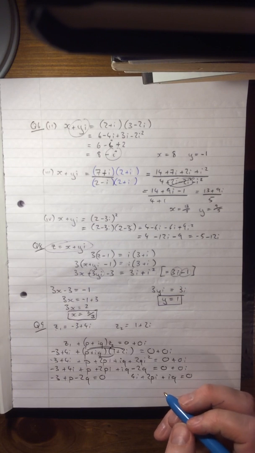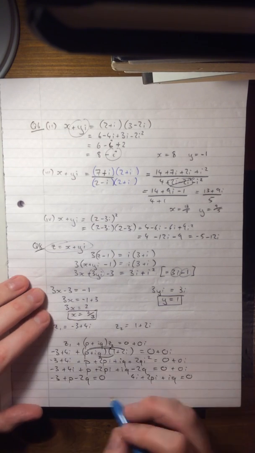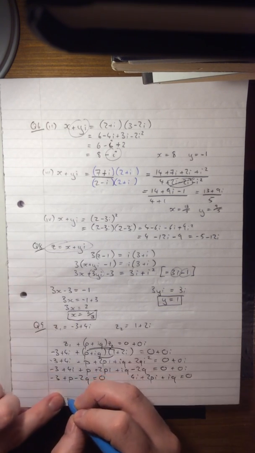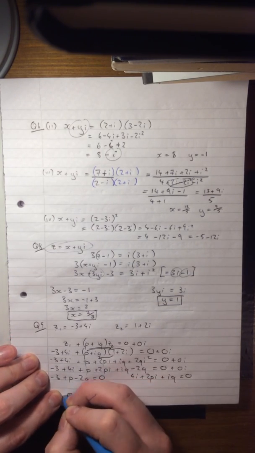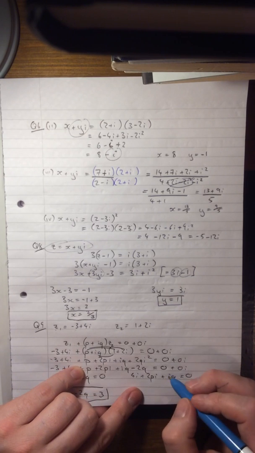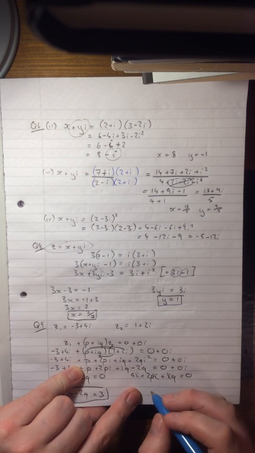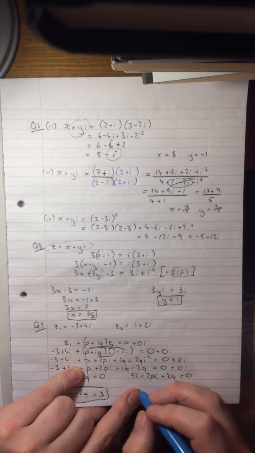So that gives us two simultaneous equations. This first one I'm going to write as p minus 2q equals 3. And this second one, when the i's cancel, is 4.